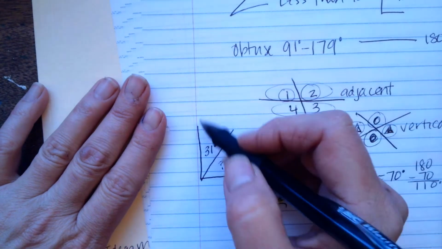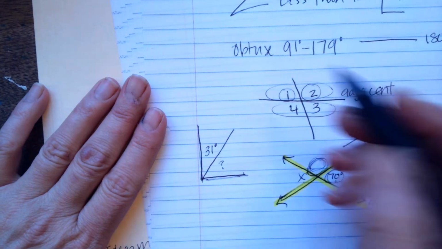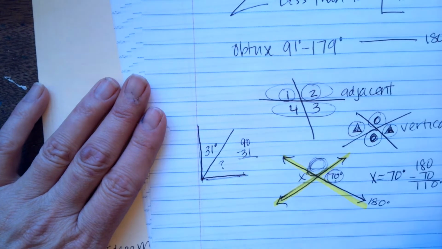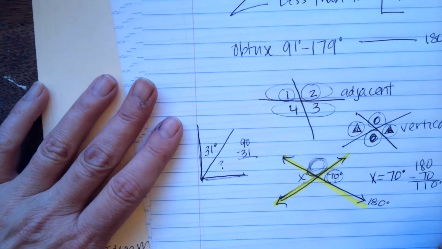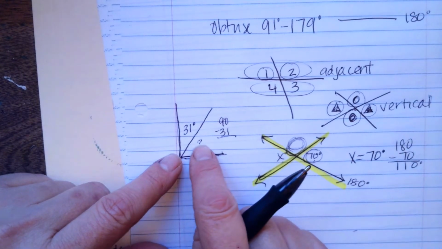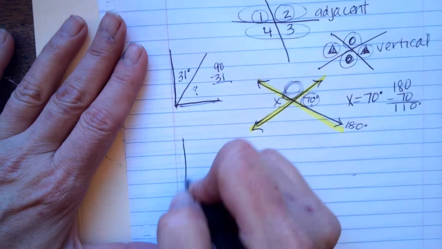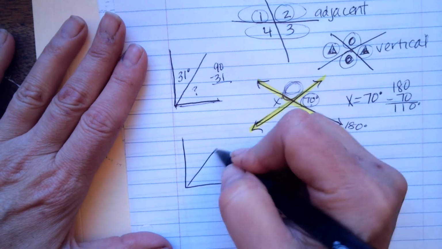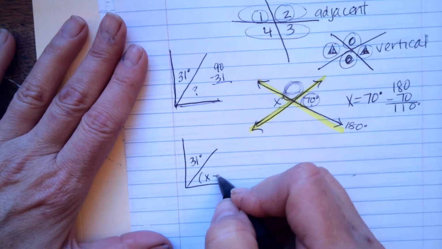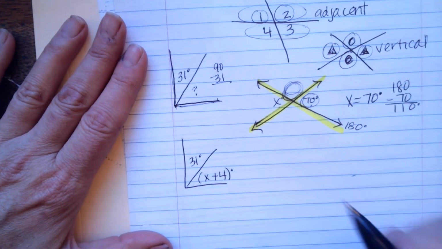For a right angle, if they ask you, this is 31 degrees, what would this be? We know that this equals 90 degrees, so we would do 90 minus 31 to get our answer. Sometimes they're going to do something instead of just this. They're going to give you an equation that looks like this. 31 degrees, and then on this part they're saying x plus 4 degrees.